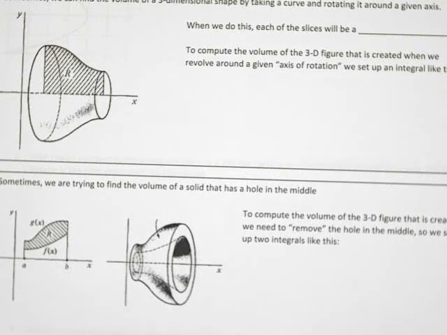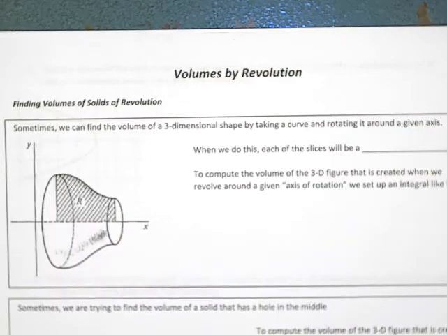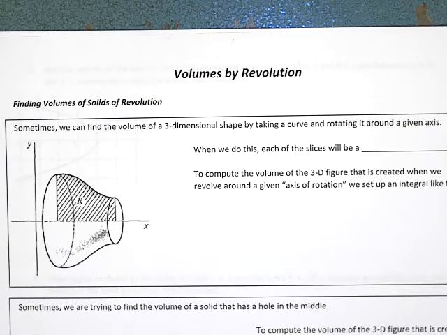Hello everybody! So today we're going to be talking about another way to find volumes using an integral. And in the past we've already talked about using slices of a figure and adding up all of their areas to get a volume. Now we're going to talk about getting volumes by revolution.